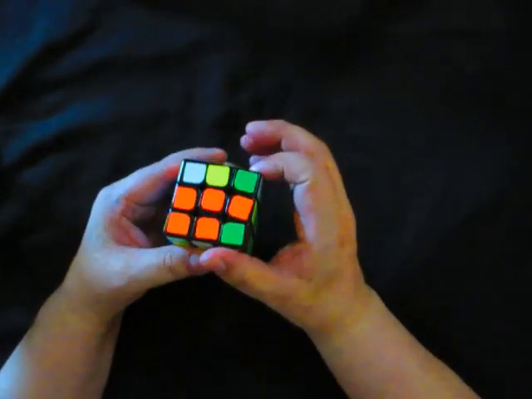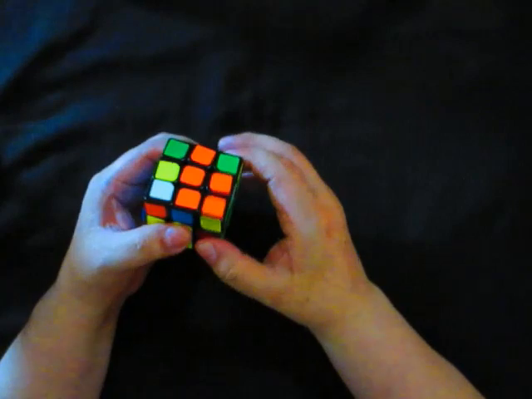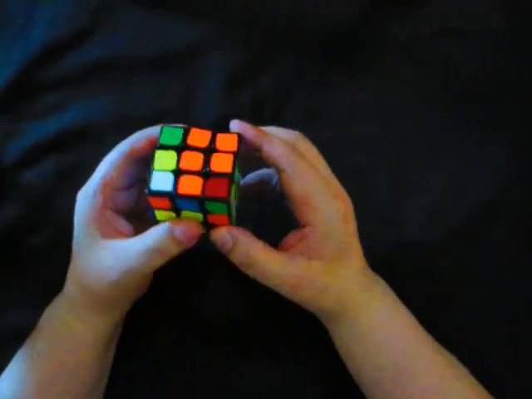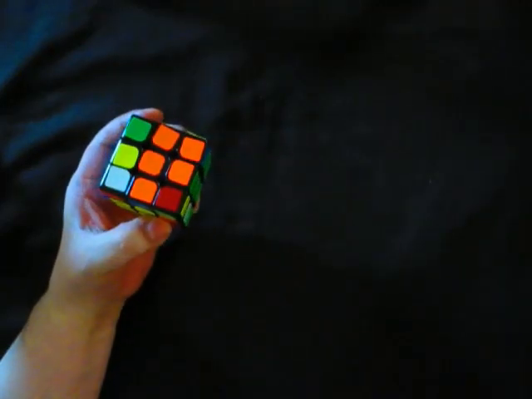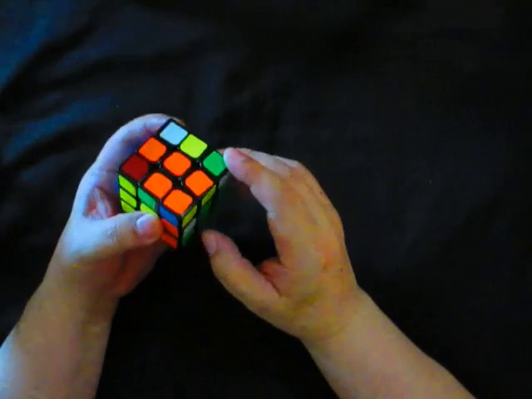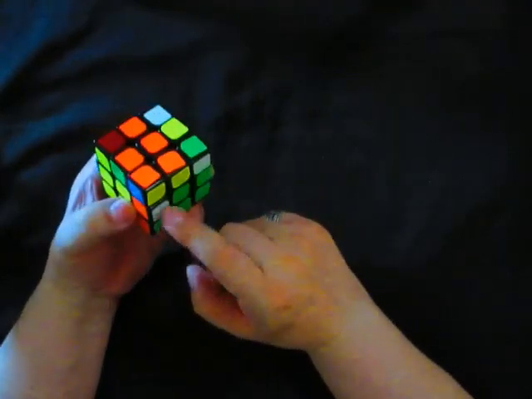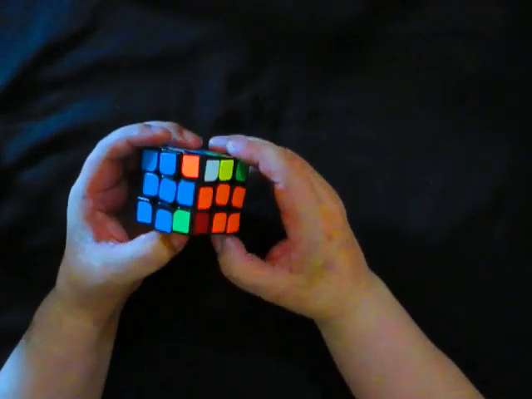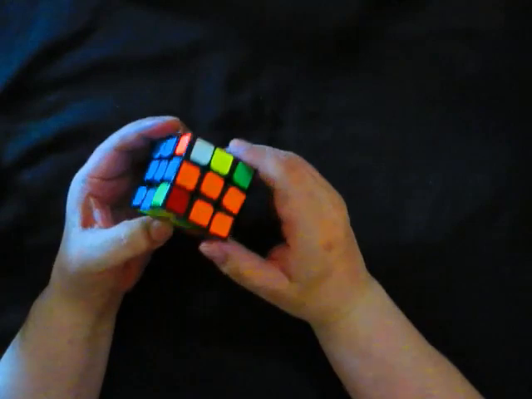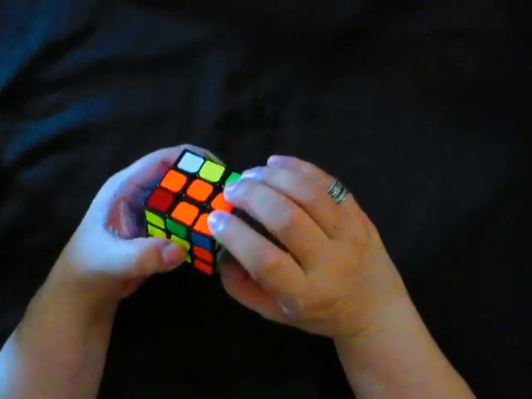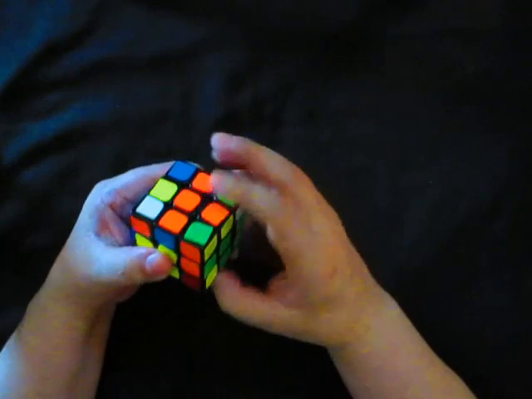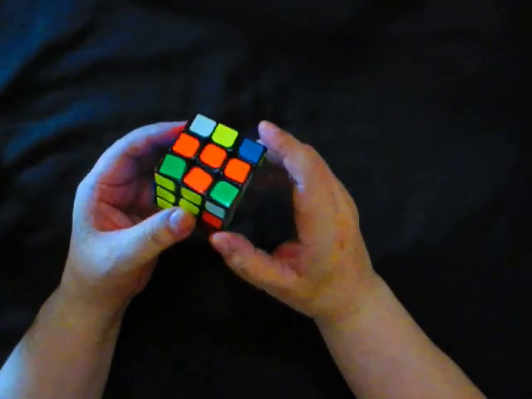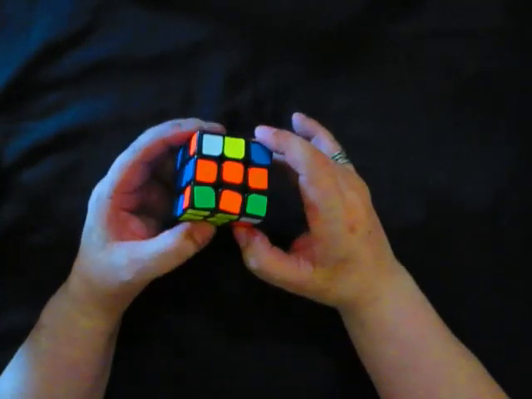It's F, U prime, F prime, and then it goes back to the triangle, and you can see these 3 pieces have moved, and this stays where it is, and it's actually not in the variation where we want it to solve it, so we do it again. F, U prime, F prime. And now it should be in a variation where we can solve the cube.